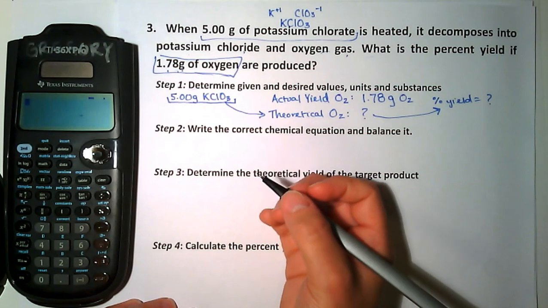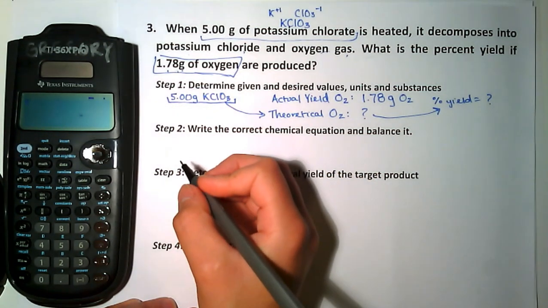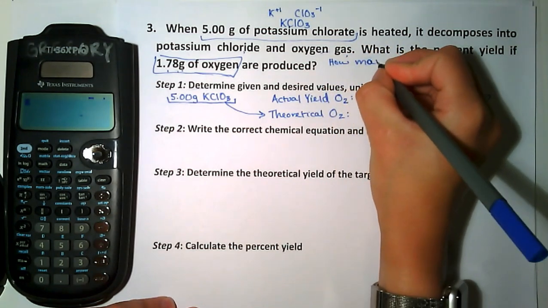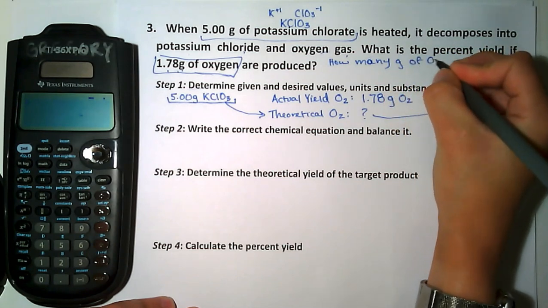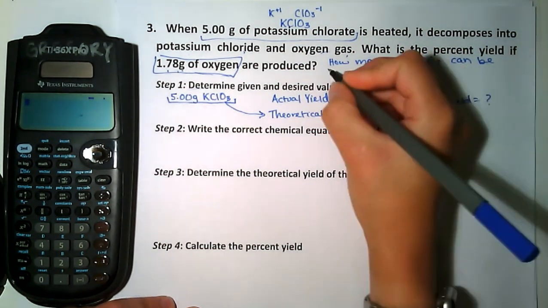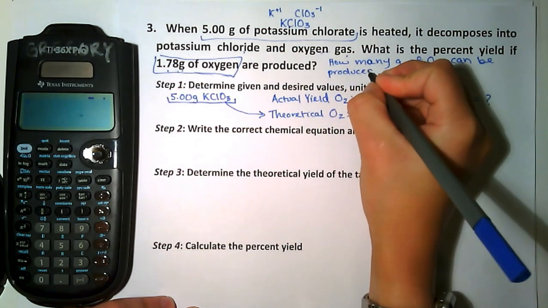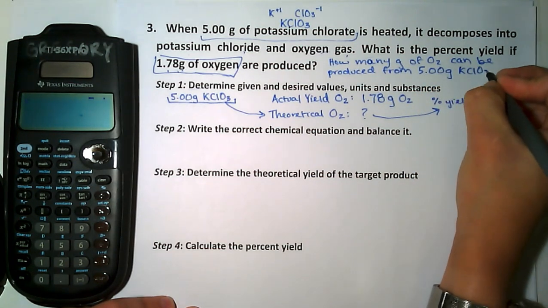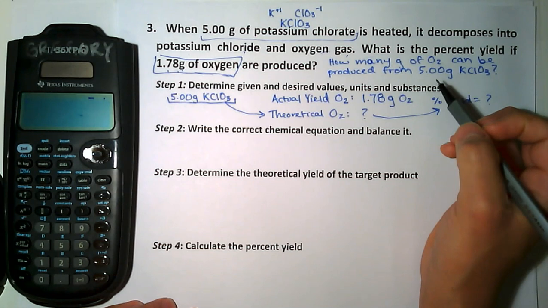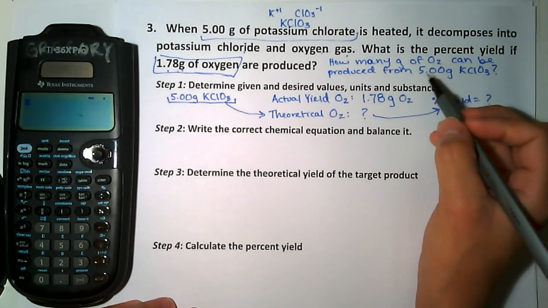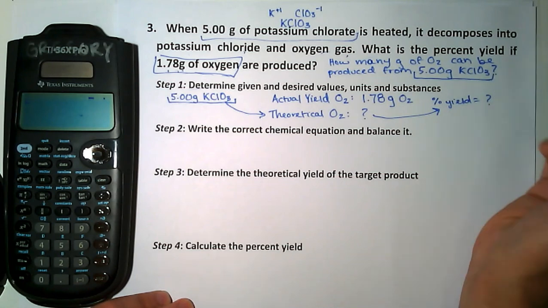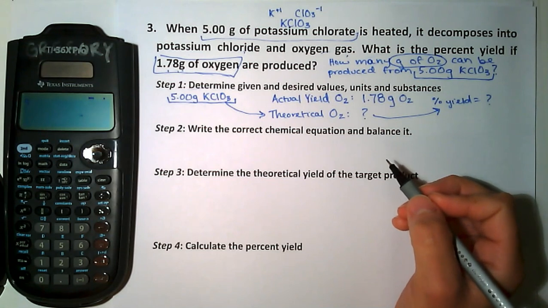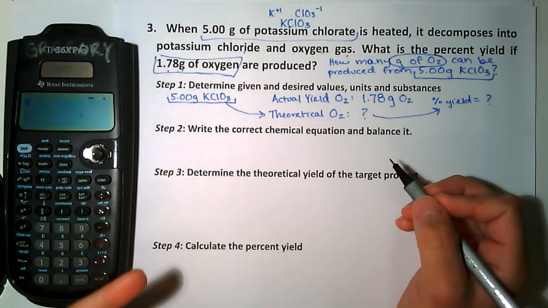So this is just a stoichiometry problem, and you can rewrite the problem if that helps you. So I'm going to write it up here. How many grams of O2 can be produced from 5.00 grams of KClO3? That way it looks more familiar, more like the stoichiometry problems we're used to. So we have our given value, 5 grams KClO3, and we want to know how many grams of O2 can be produced. If this helps you, just rewrite yourself a stoichiometry problem to do.